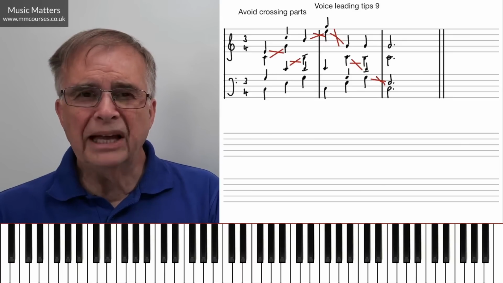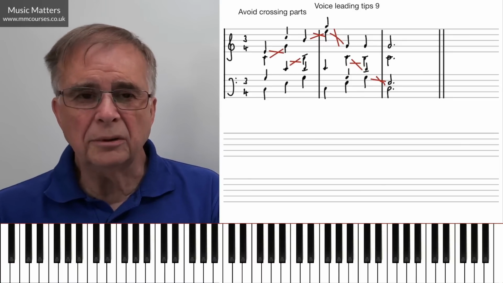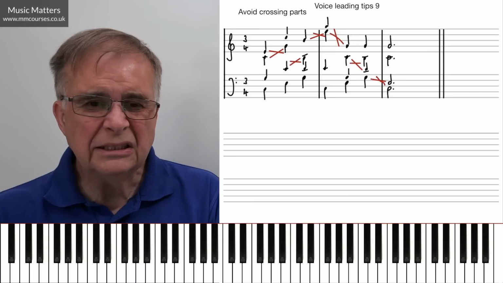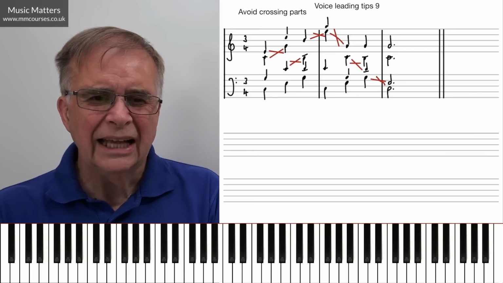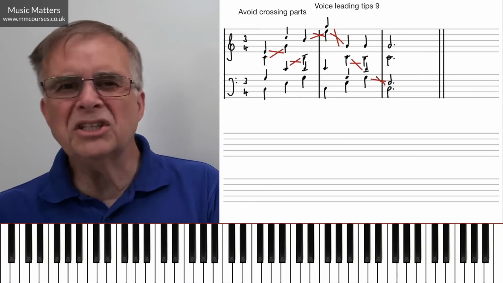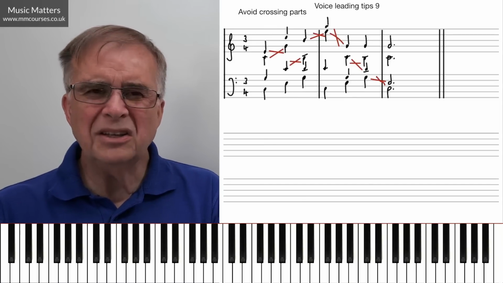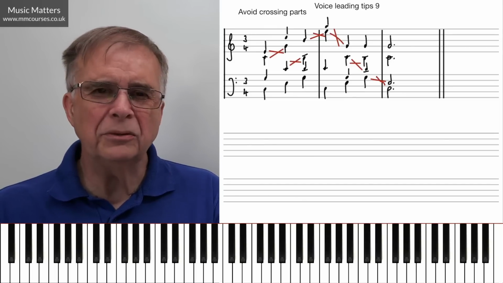Okay, does it sound bad? Well, it doesn't sound horrible, does it? Does it sound good? Not really. It's certainly not very exciting, is it? And it somehow just feels a bit disjointed. I'm hearing all these chords one after another, but it's not really working as a piece of music.